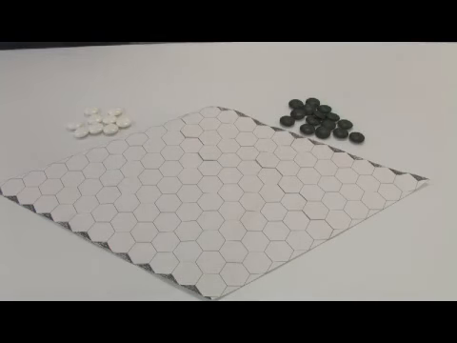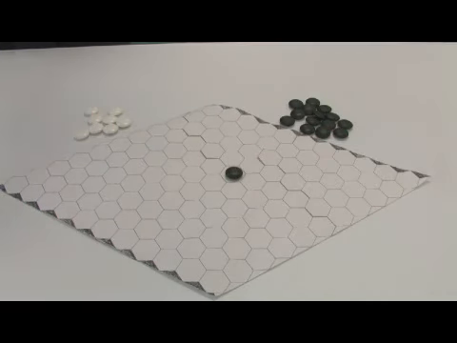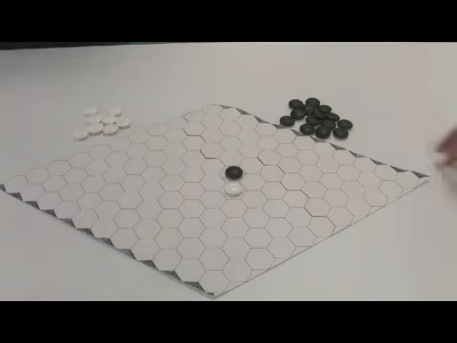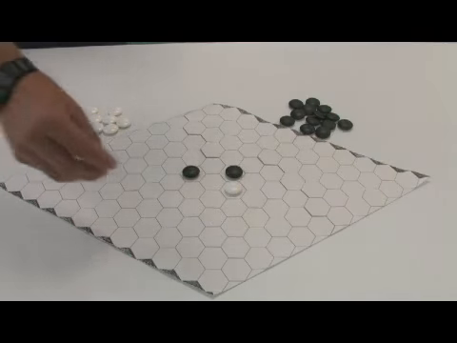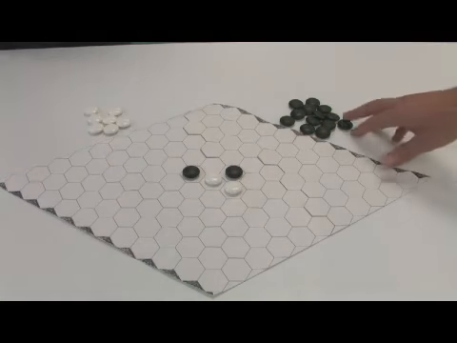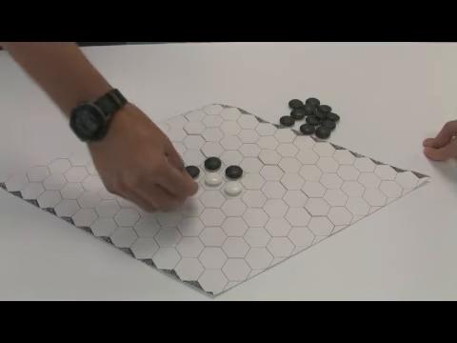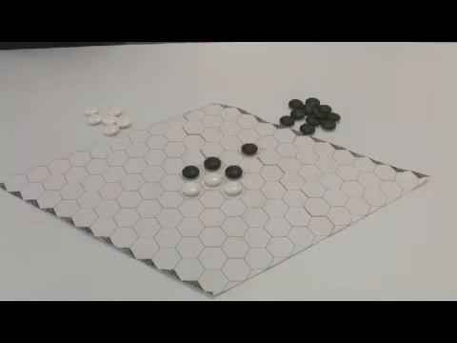Black goes first. Any cell at all is open for play, and white goes second. And this continues. The goal is to build a bridge across the board, which I'll show you now.